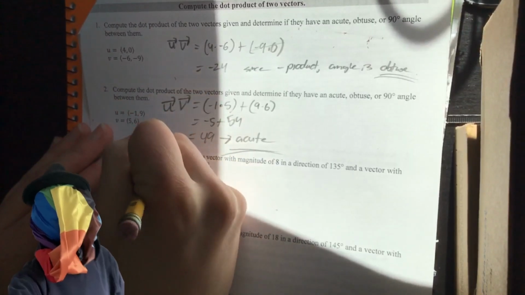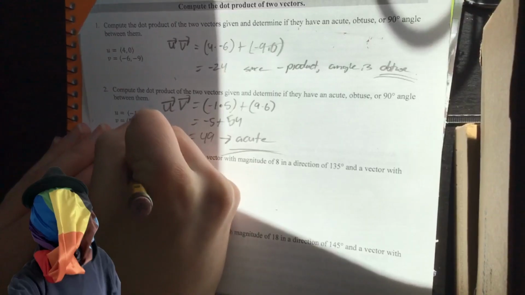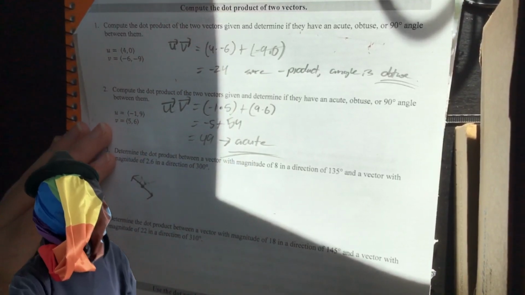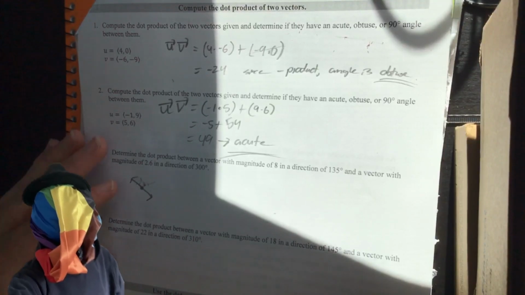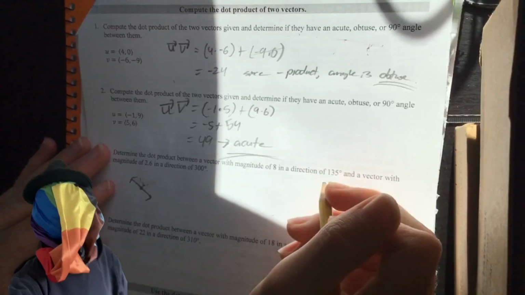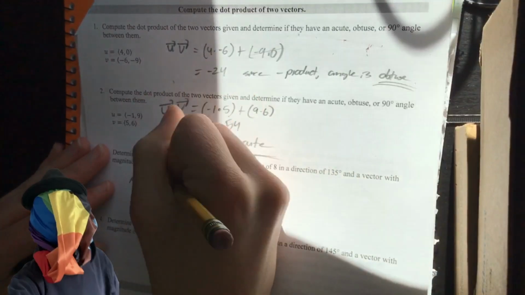If I can draw a line, we are just going to find the angle in between them.